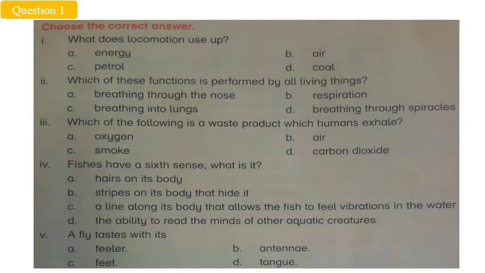Open page 31 of your books. Question 1. Choose the correct answer. Number 1. What does locomotion use up? A. Energy, B. Air, C. Petrol, D. Coal. Find out the correct option. Go back and revise your knowledge related to movement.